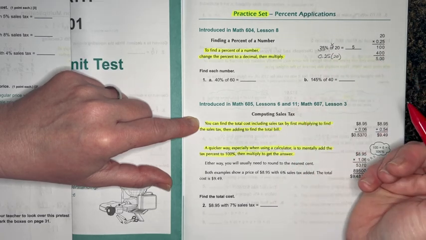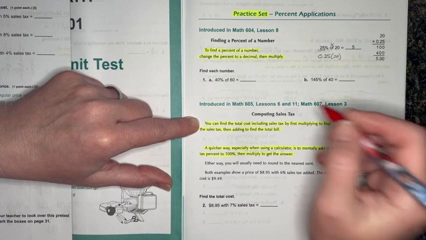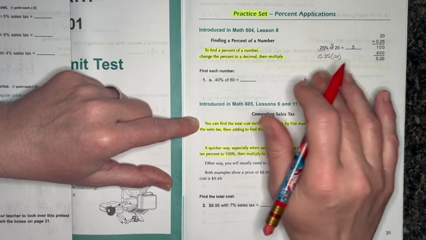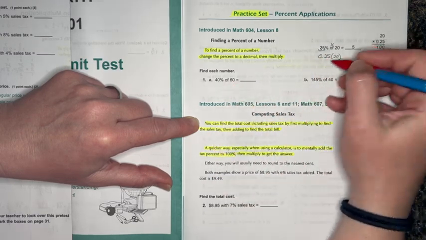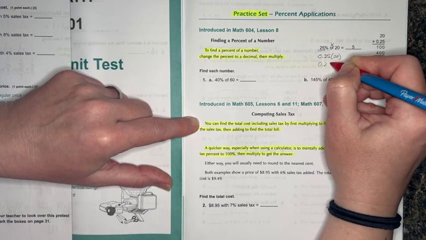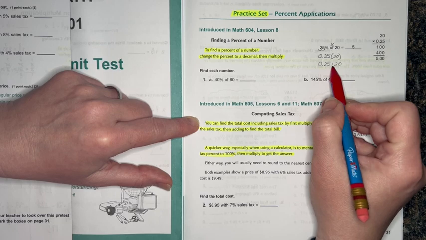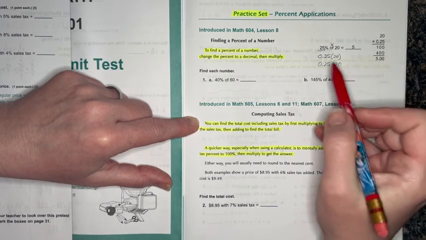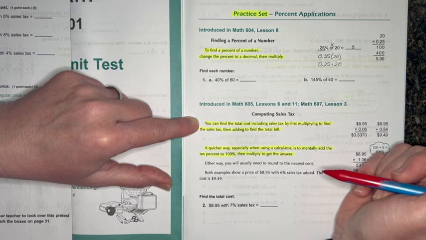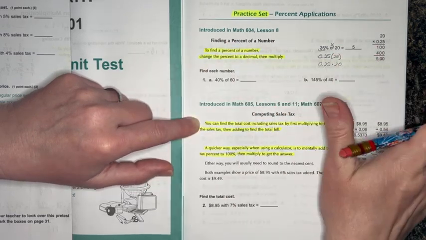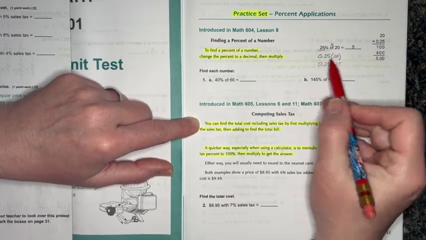Sometimes the book uses a dot to show multiplication, and the dot would be written like this, 0.25 times 20, okay? So it's kind of a big dot floating in the middle. That's also multiplication. I typically use parentheses. So just so we understand each other, that is what's happening here.